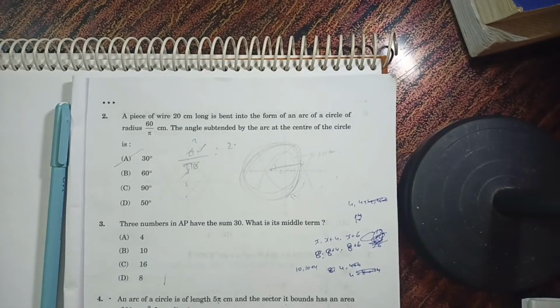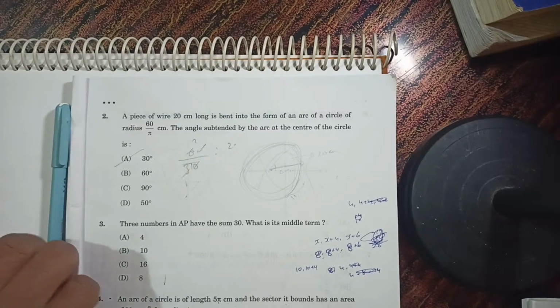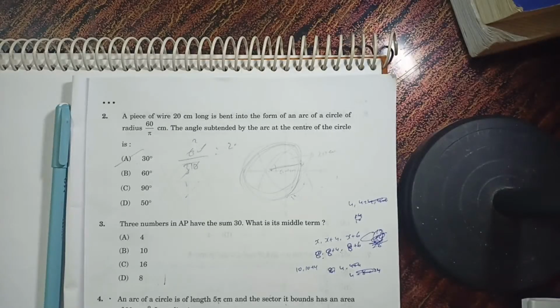Yes, if anyone knows the answer, please tell me the answer. How many degrees is it going to get?